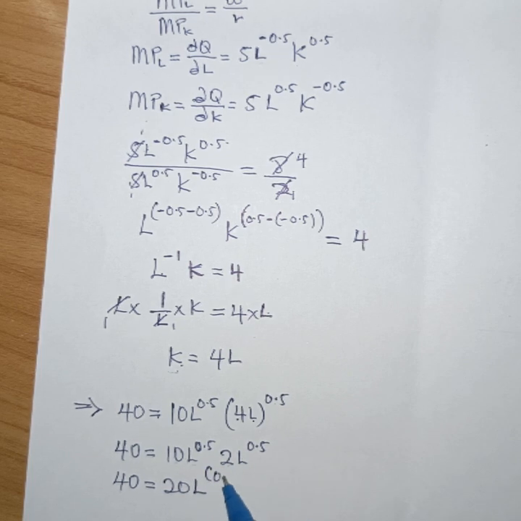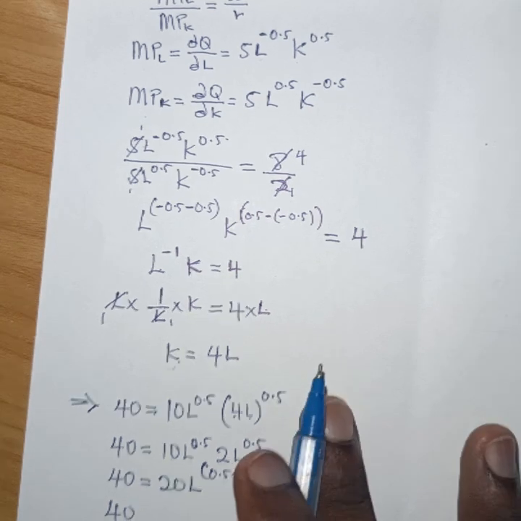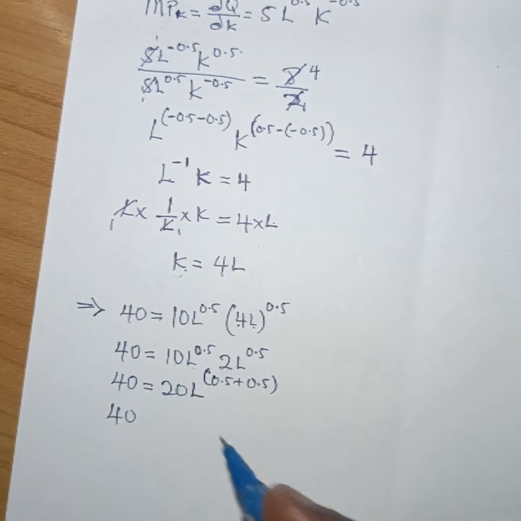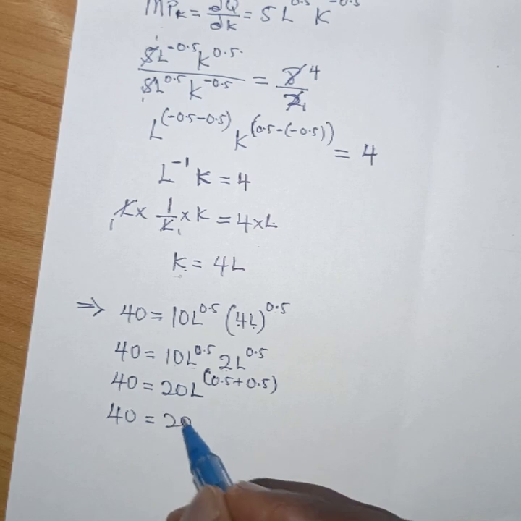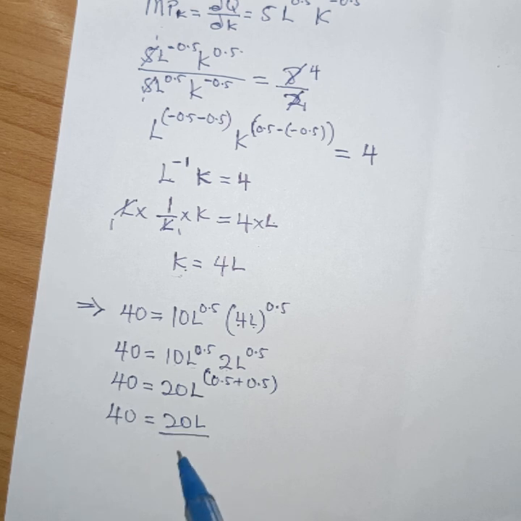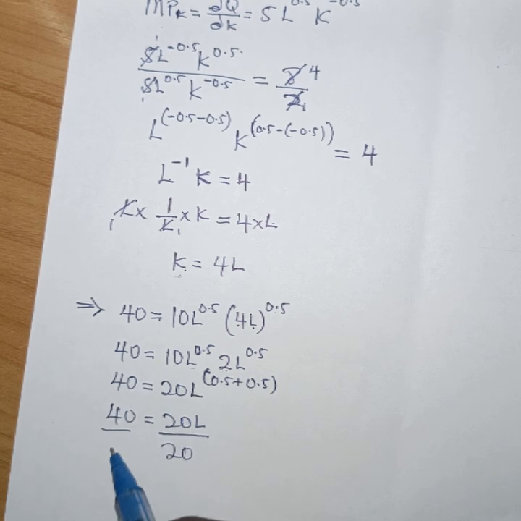So it's going to be 0.5 plus what? 0.5. So when we add 0.5 plus 0.5, we're going to get 1. Which means that 40 equals 20L.